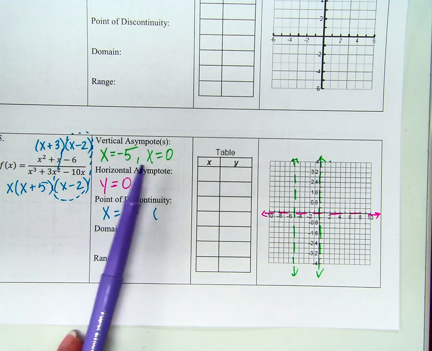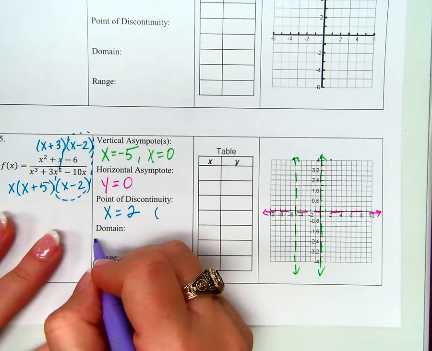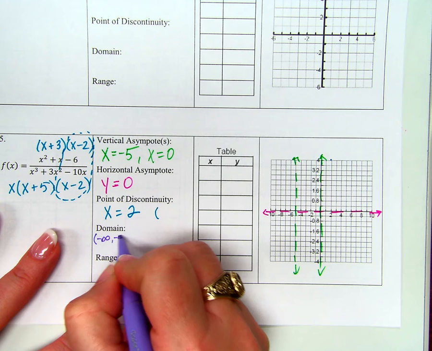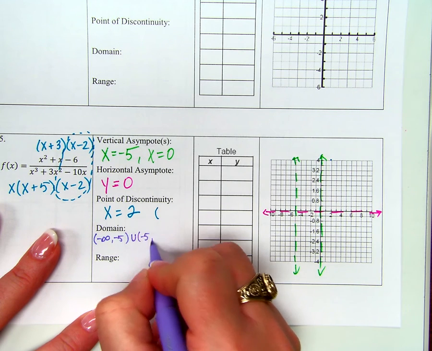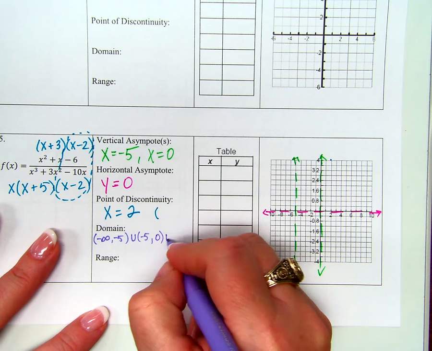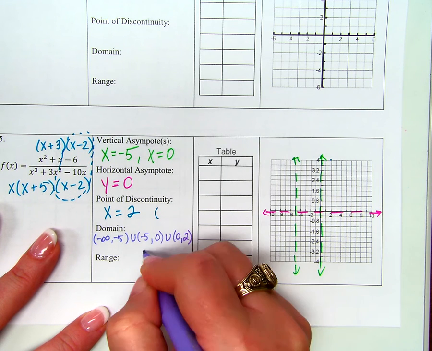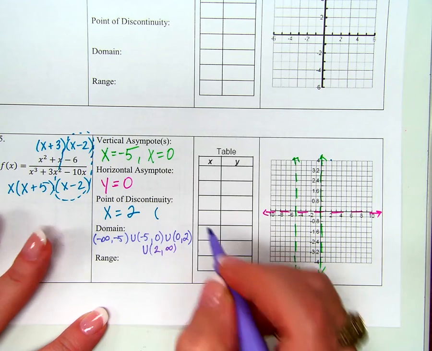It's not at 0. And it's not at 2. Okay? So we can say it starts at negative infinity and stops at negative 5. And then again, it starts at negative 5 and stops at 0. And then again, it starts at 0 and goes to 2. And then again, it starts at 2 and goes to infinity.